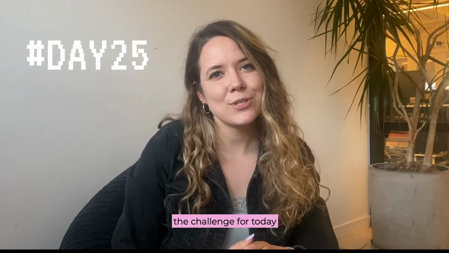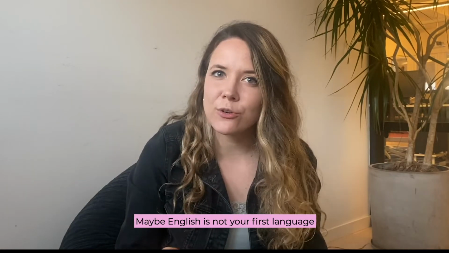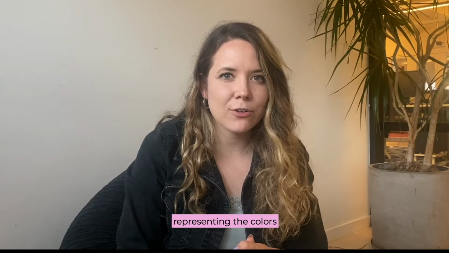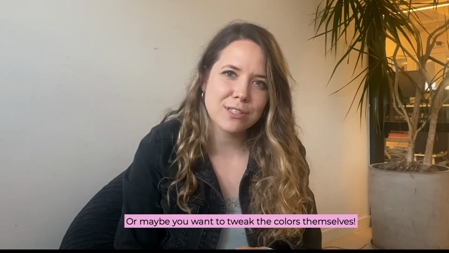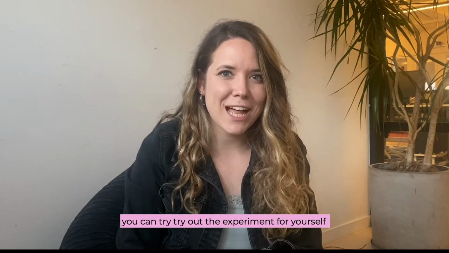Your challenge for today is to work with the code we provide in the example and change it around. Maybe English is not your first language, so you will want to change the initials representing the colors, or maybe you want to tweak the colors themselves. And then of course you can try out the experiment for yourself.